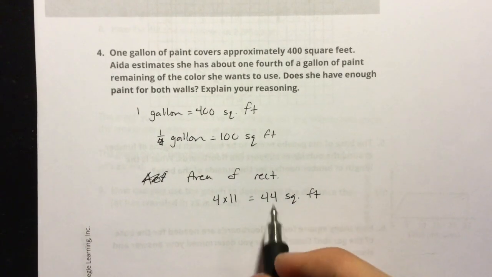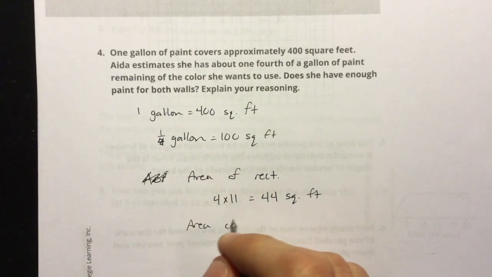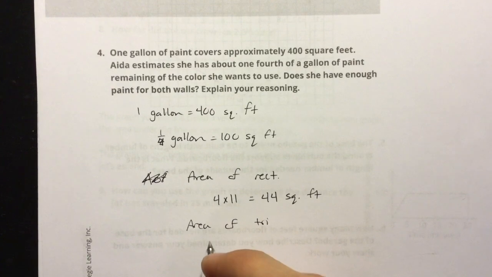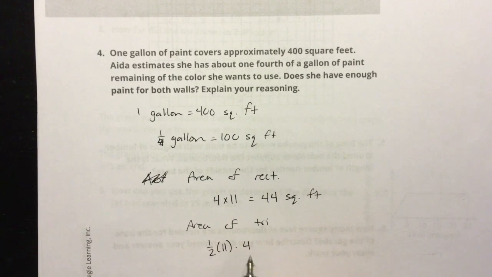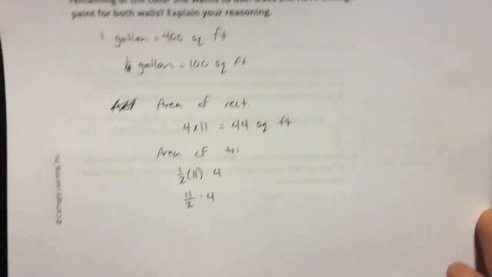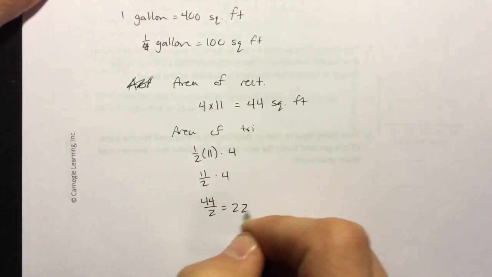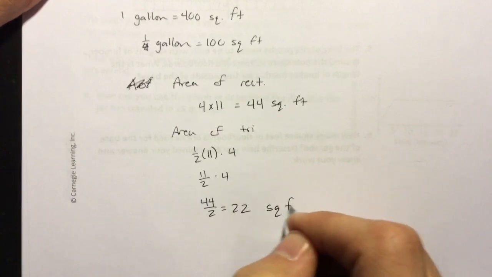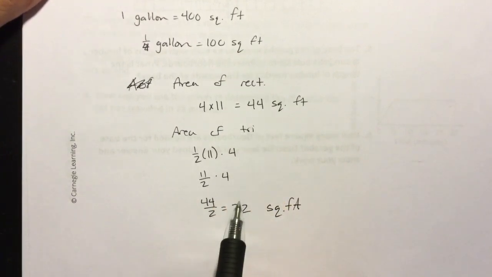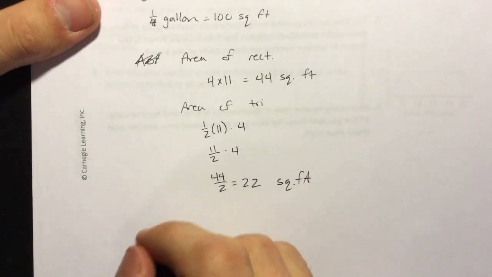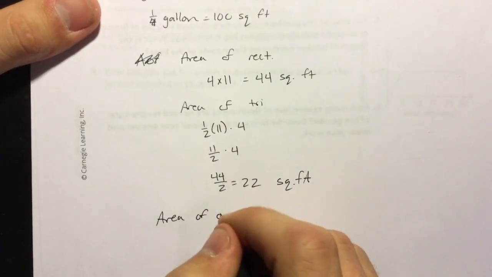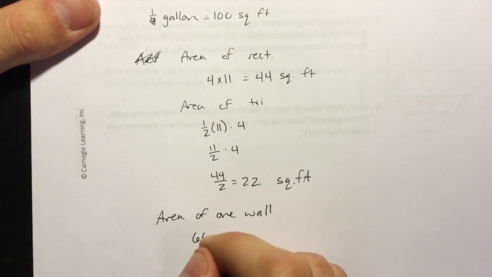And there, okay, so that's the area of the rectangle, and then the area of the triangle, we said the base was 11, so it's going to be 1/2 times 11 times 4, 1/2 base times height. So this is going to be 11 over 2 times 4, which is going to be 44 over 2, which is equal to 22 square feet. And one wall was both of these shapes together, so that means that the area of one wall is 66 square feet.